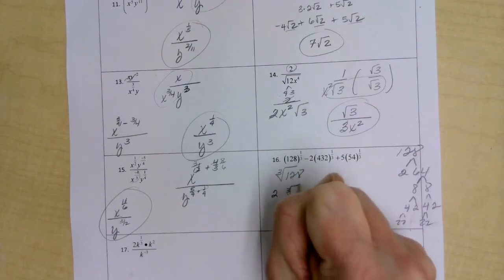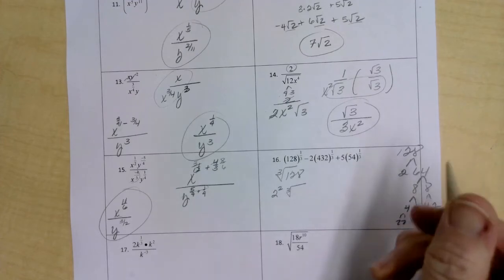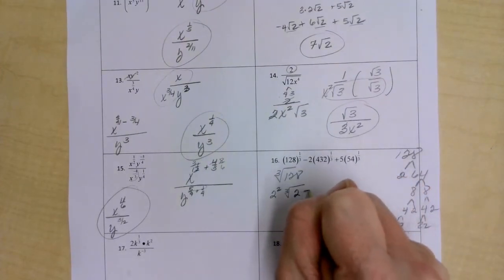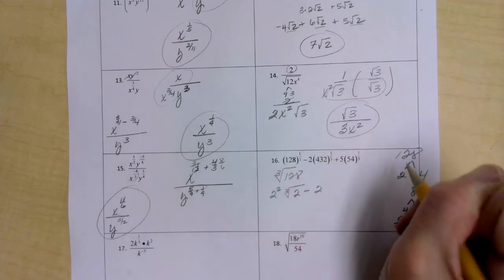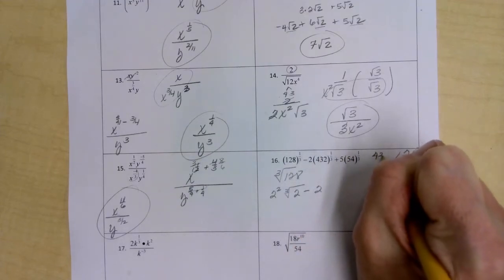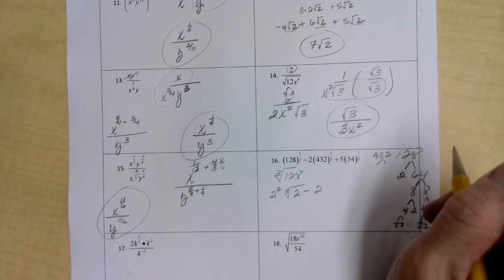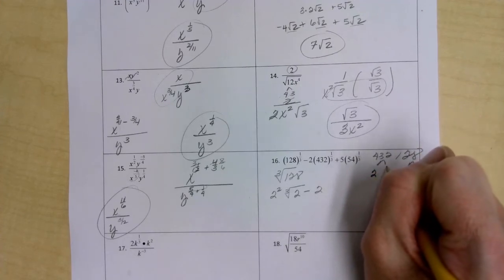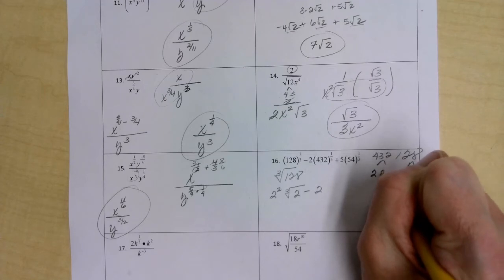So let's see. If I'm taking them out, I get 2 groups of 3 with 1 left over, minus 2 times, let's see, 432 breaks down into 2 and 216.